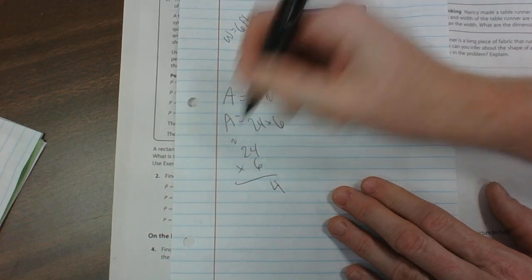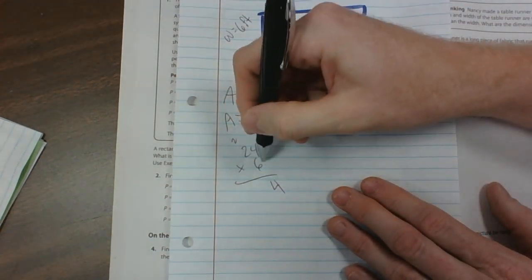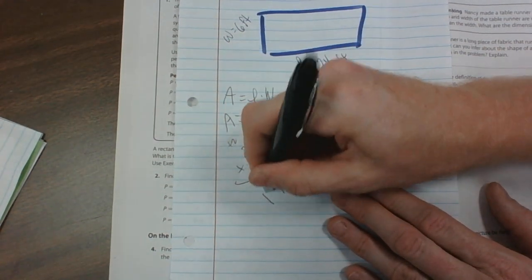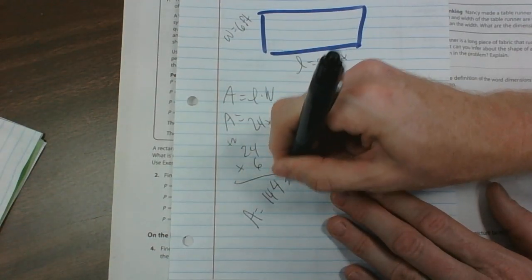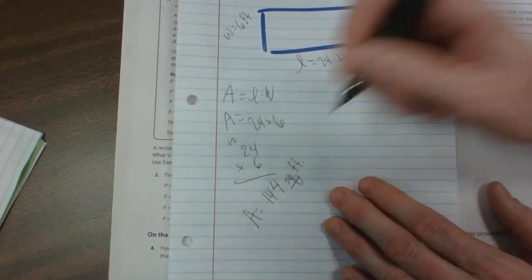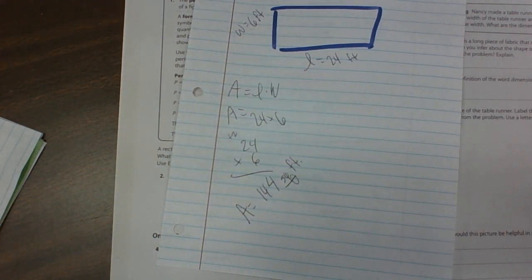Nice, 24. Basic math facts, keep studying those. 6 times 2 is 12, plus 2 is 14. So there's our area. Our area equals 144 square feet. Talk about that. With area, we say square feet. Put that SQ there. Square, abbreviated SQ, feet, abbreviated FT.